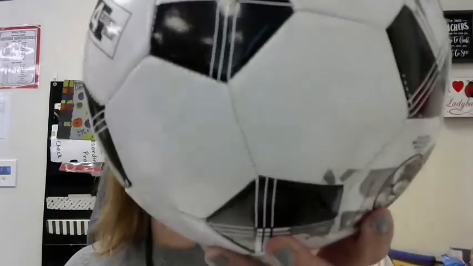Okay, so here is our soccer ball. I'm going to try to give you a close-up look of it. After we read our story, I believe that's the story we read about a soccer ball, we know that it is made out of plastic. It also has some rubber inside and some stitching, but the outside part is plastic.